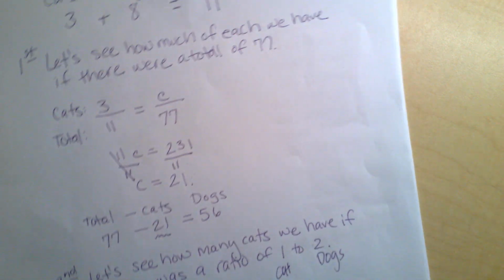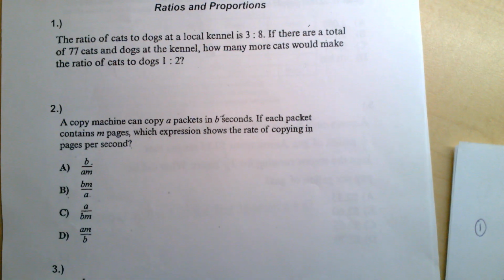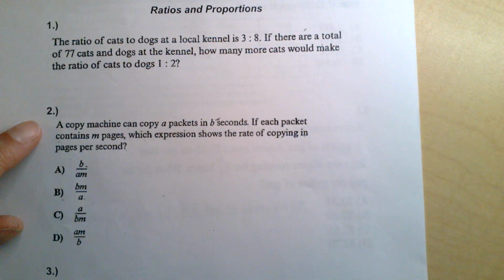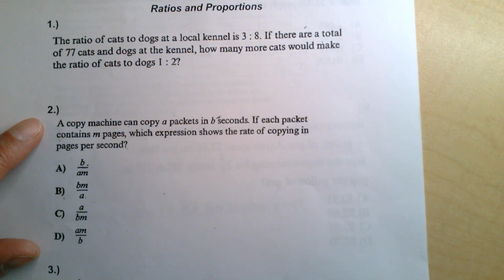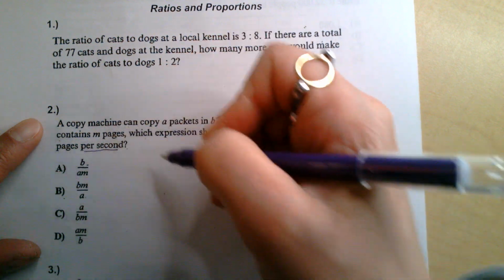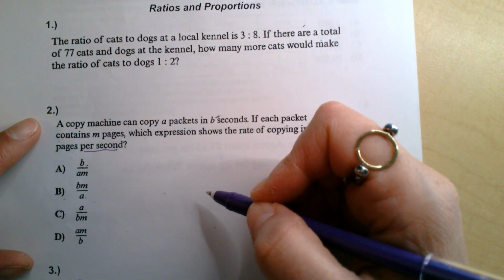Let's go on to number 2. A copy machine can copy A packets in B seconds. If each packet contains M pages, which expression shows the rate of copying in pages per second? Now, when we were going over this in our SAT session, a lot of students said, we have per second here, so seconds needs to go in the denominator.